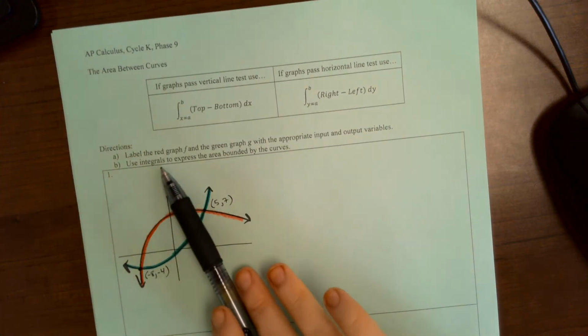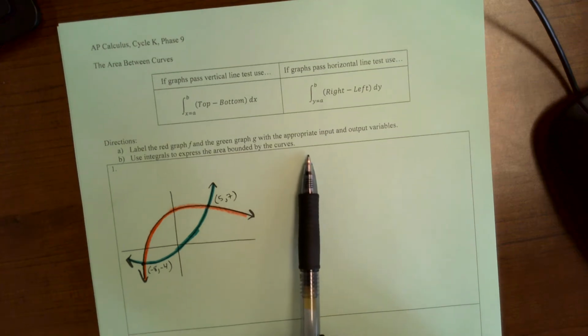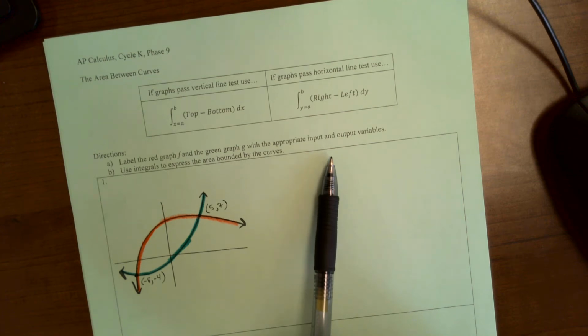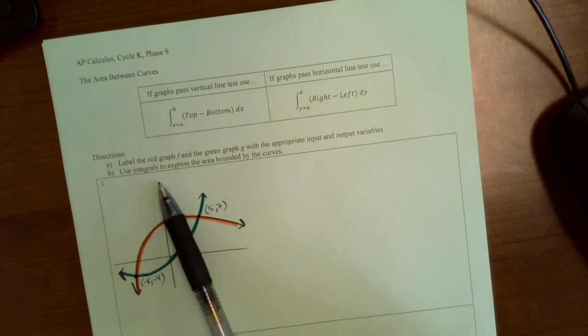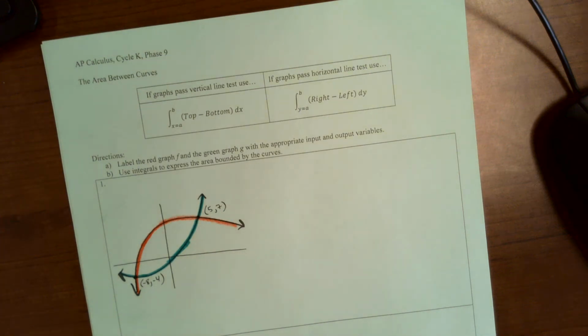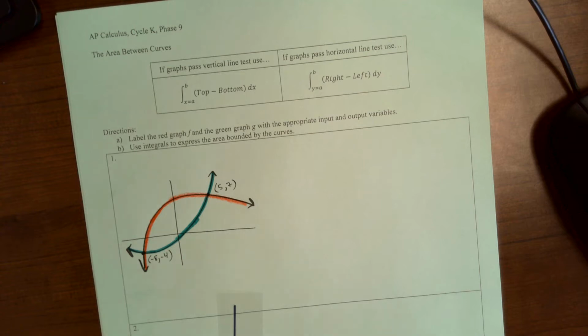So we're going to label the red graph F and the green graph G with the appropriate input and output variables. So use the integrals to express the area bounded by the curves. Okay, so I will show you how to do this. So first we got to figure out which test these graphs pass. Oh, and by the way, when we're finding the area between these two curves, I want yellow highlighter.